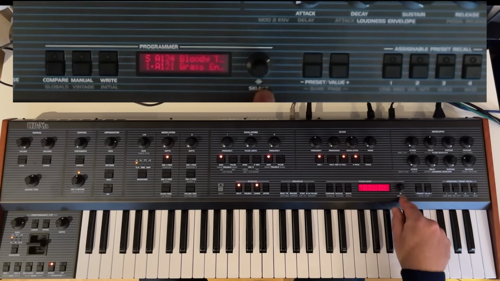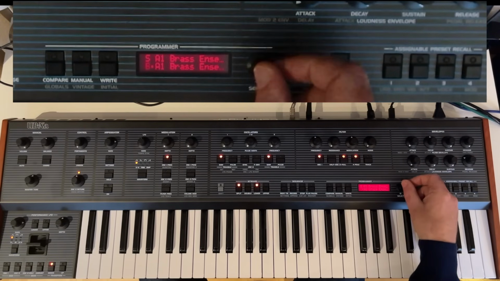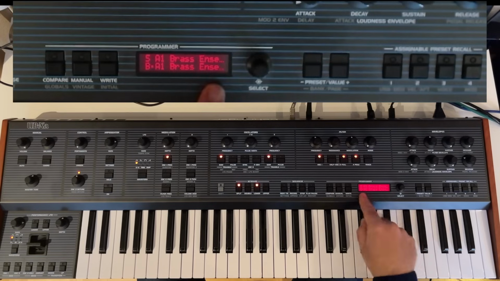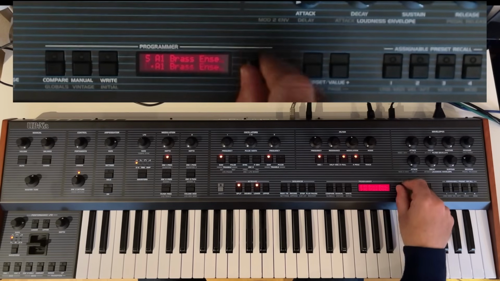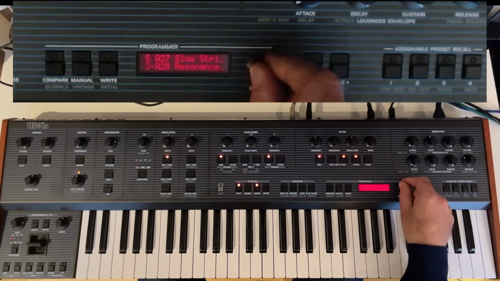For recalling presets in the split mode, you need to use the select encoder, and then by pressing it, you will load it up. Yeah, there are 35 memory slots, so to speak.